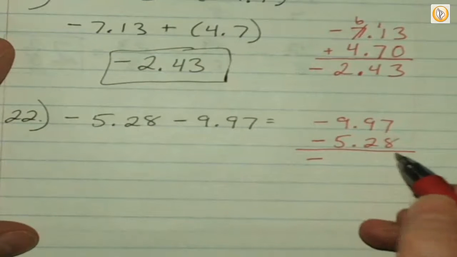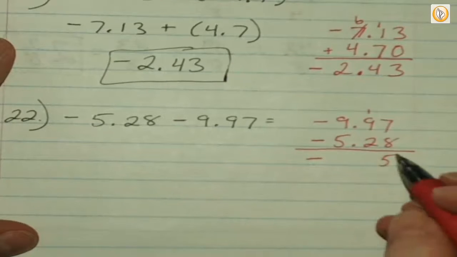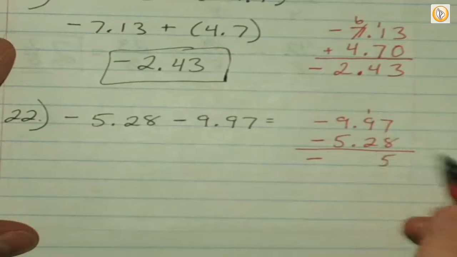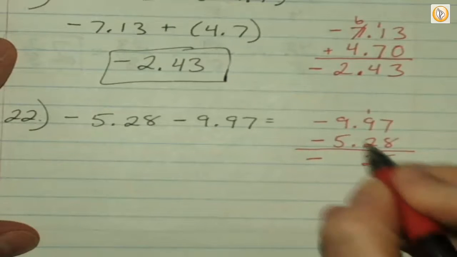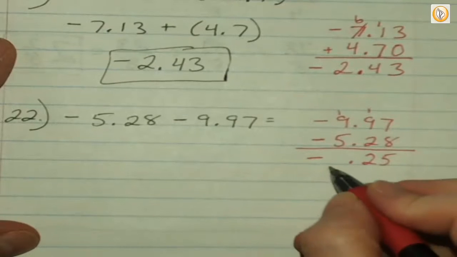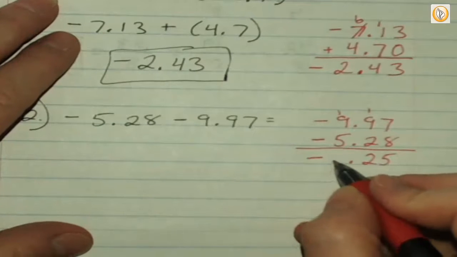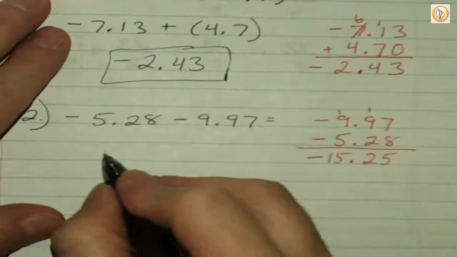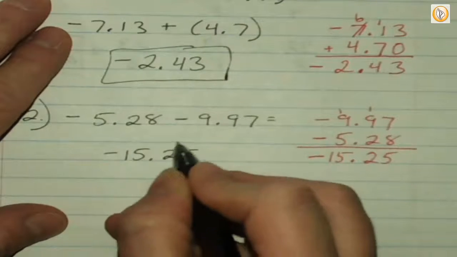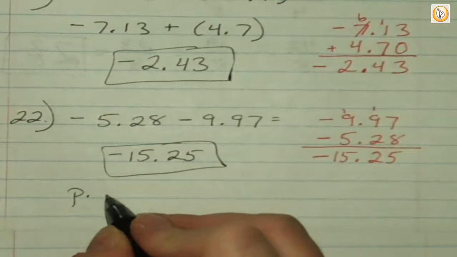So, Kelly, what's 7 plus 8? 15, but you move the 1 over. 9 plus 2 is 11, but you also add the 1, so it's 12. Then you move the 1 over the 9. 9 plus 5 is 14, and the 1, so you get 15. And don't forget your negative sign. And don't forget to bring down your decimal. Any questions?